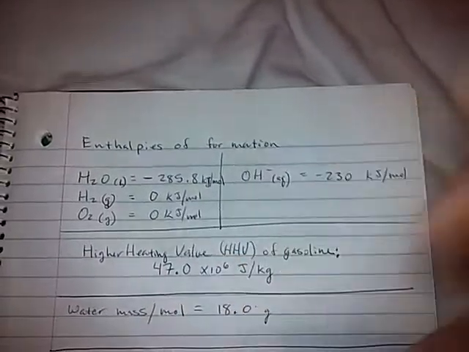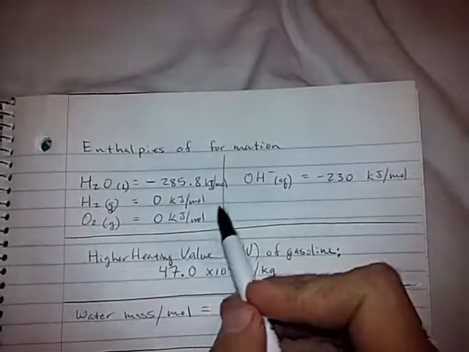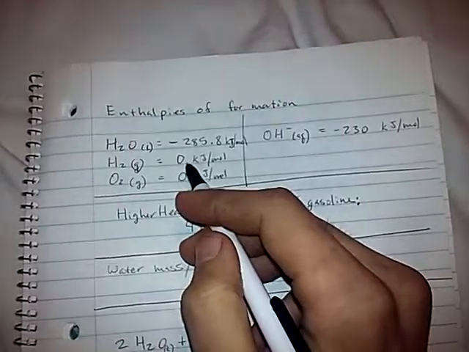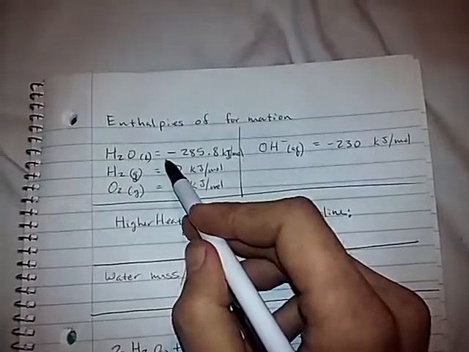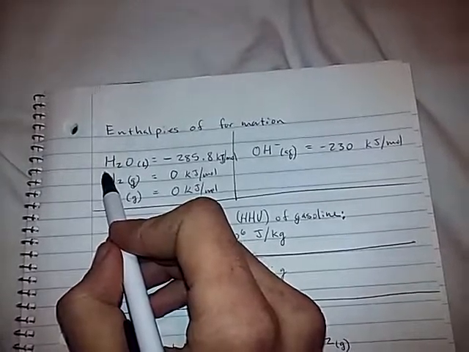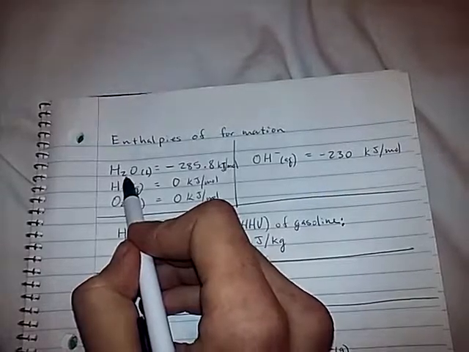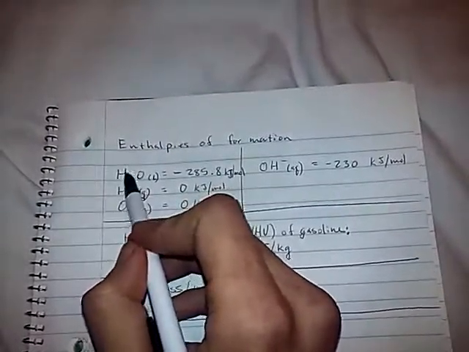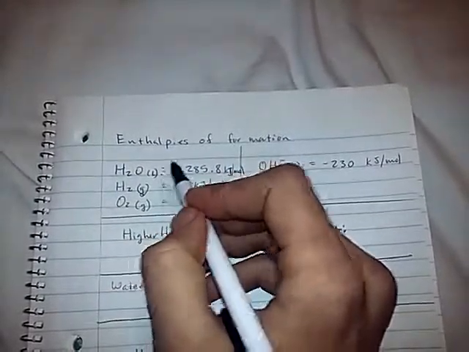So enthalpies of formation, that is the energy that is put into or out of the system. If the sign is negative, it means that these molecules have this much energy taken out of them from the resting state. The resting state is defined as the molecule in its natural form. So the enthalpy of H2 gas is defined as 0, and the enthalpy of O2 gas is defined as 0.